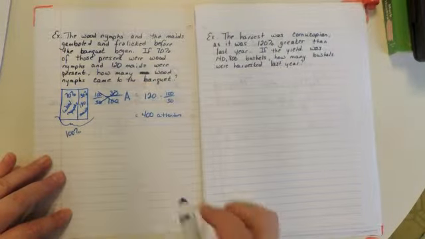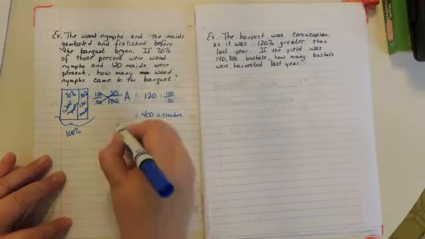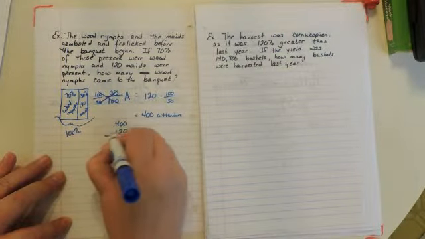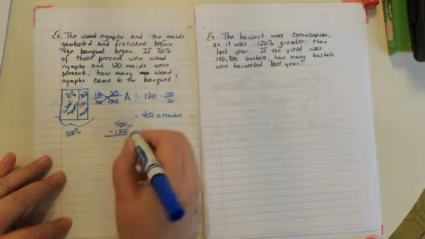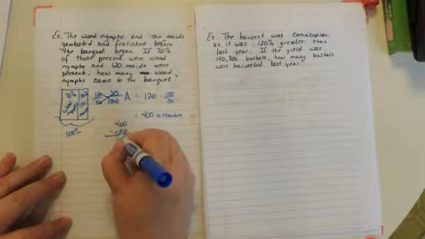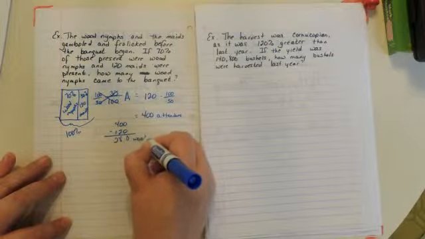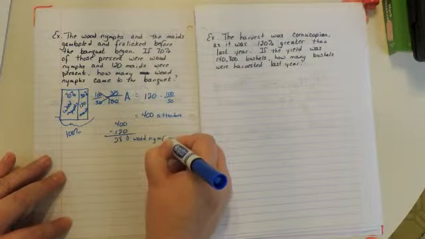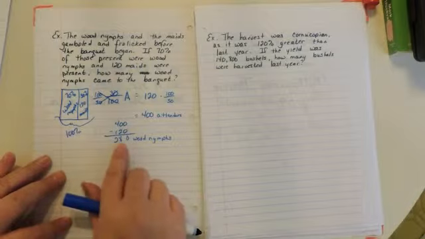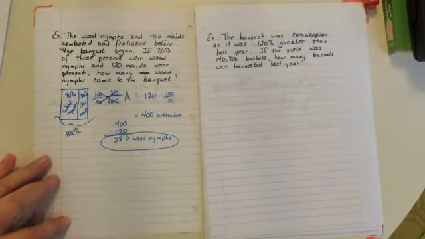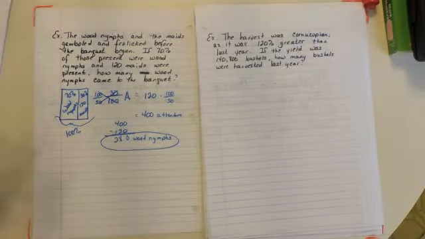Our question is how many wood nymphs came. So if there are 400 attenders and 120 maids, there are 280 wood nymphs, which sure enough is larger than 240, but not very much larger. Let's try another one.